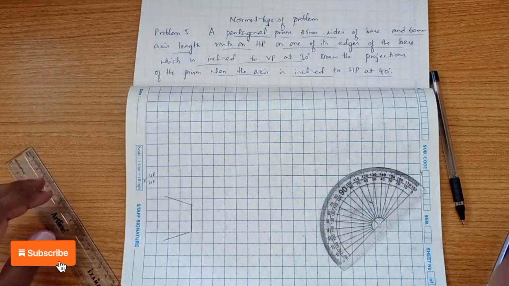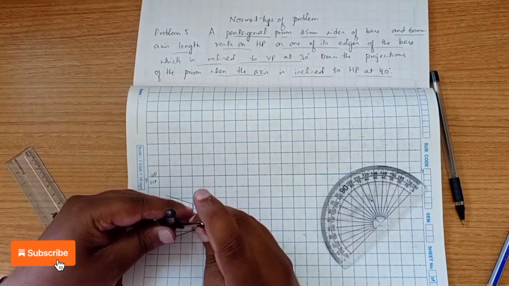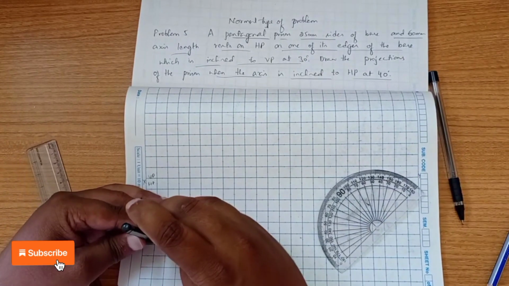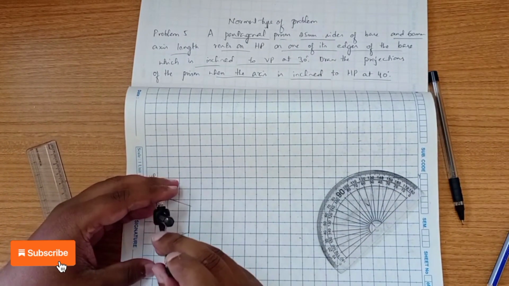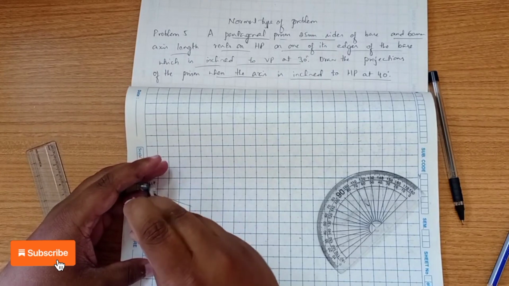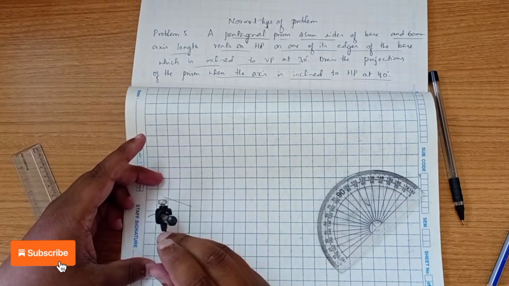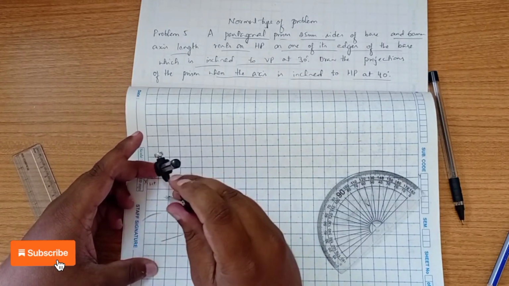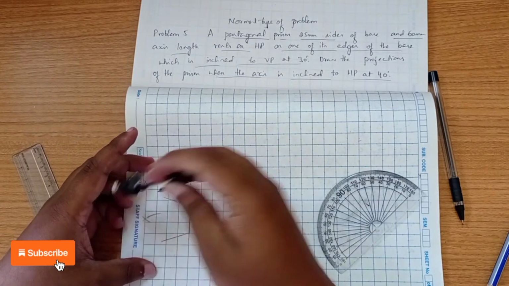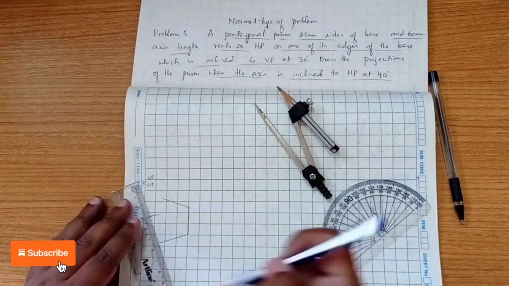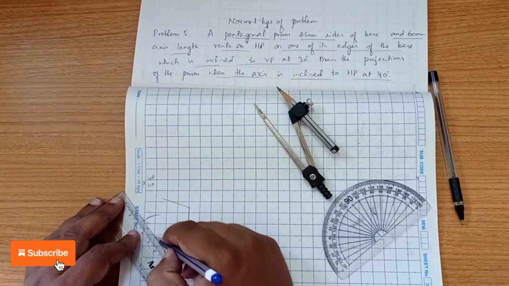Okay, now taking the compass, measuring 25 mm length, we have to cut 2 arcs from that reference point. Join it to complete the pentagon.